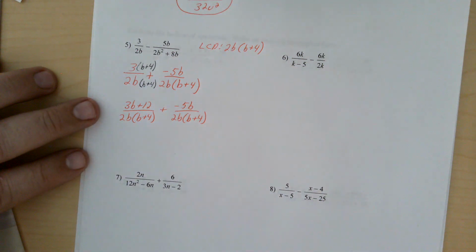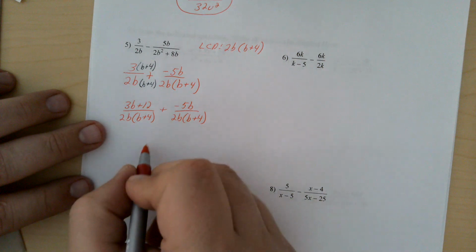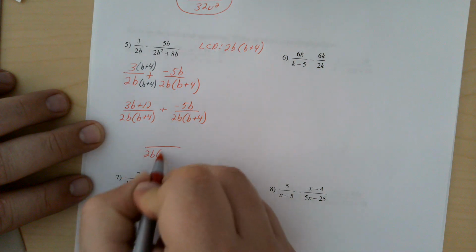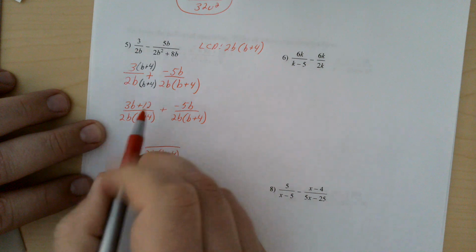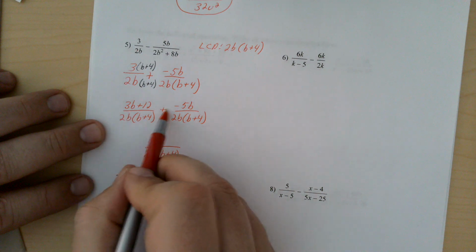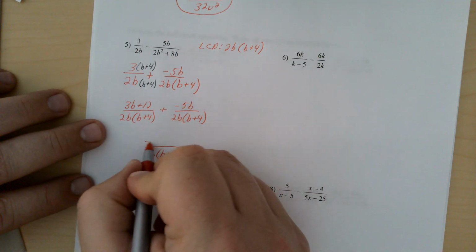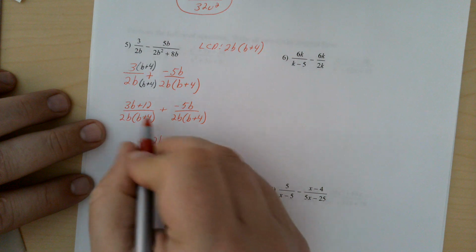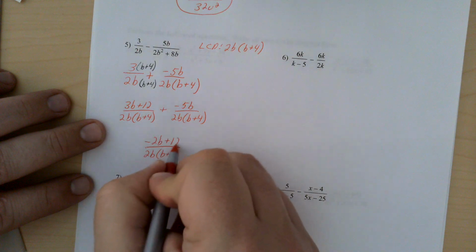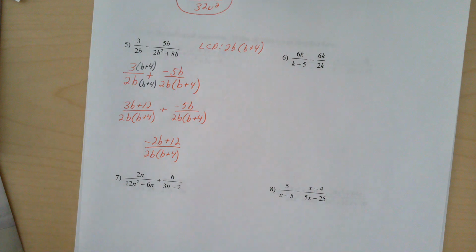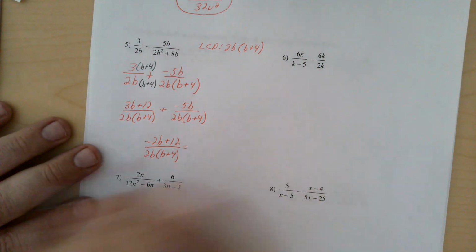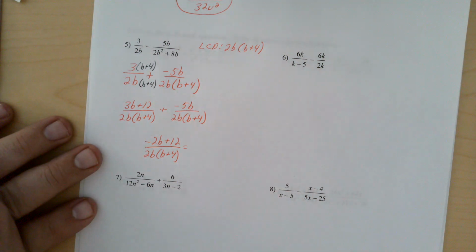So the only thing I can do yet, I can combine this now into one fraction because both denominators are the same. And if I have 3b plus negative 5b, it's negative 2b and then plus 12. Okay. And what can happen there, I can actually try to reduce it. So what happens, I can factor out a 2. Okay.